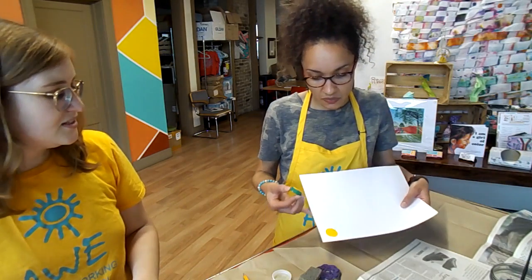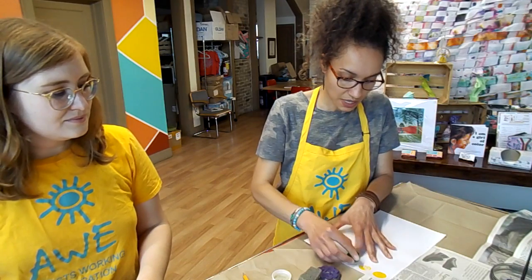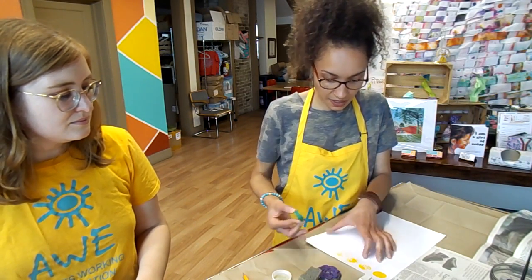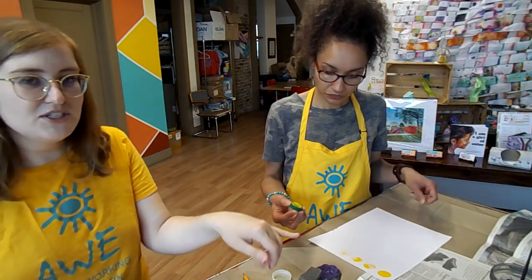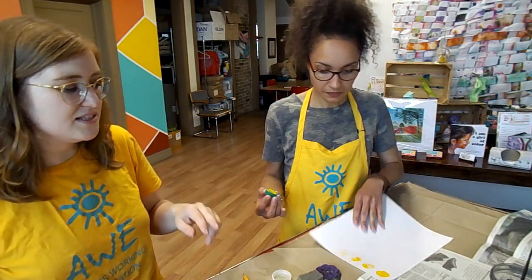Ooh, that made a nice round circle, yeah. So it doesn't seem like it showed any of the texture that was on the lid, but it does make a fun stamp. Awesome. And you can see how the first time she stamped, it has more of a perfect circle, and then the stamp gets lighter each time.